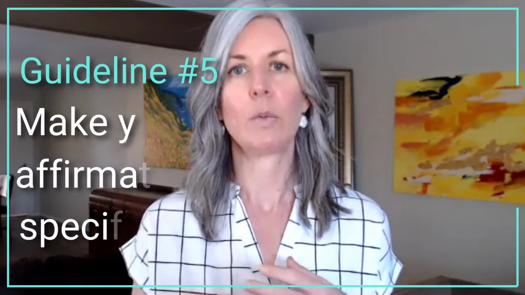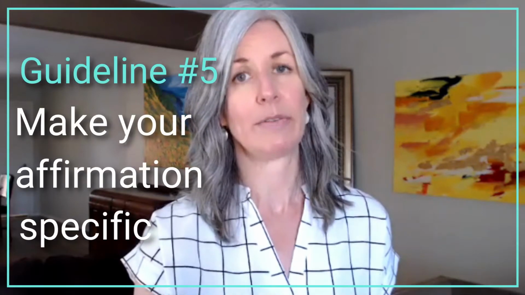And then also, this is your next guideline, the 5th guideline. You want to make your affirmation very specific. So you have your specific anxiety triggers. And again, triggers are those things that either make your anxiety start or make your anxiety worse. And so when you are creating your affirmations, you want them to be very specific about those triggers. And so your affirmations relate to the very specific trigger or ways that your anxiety is making you feel.